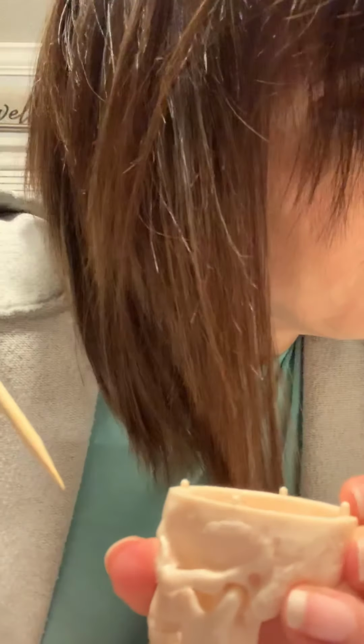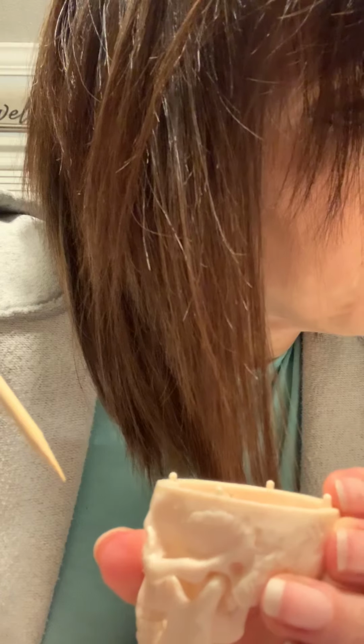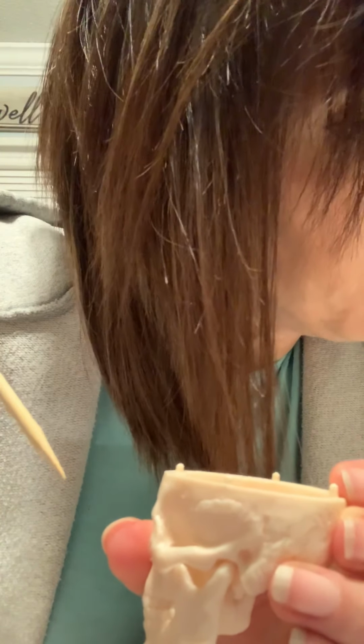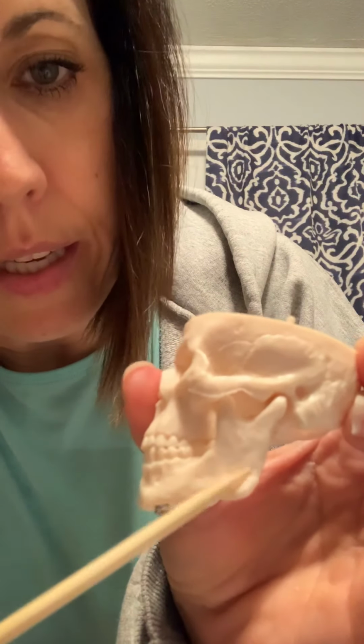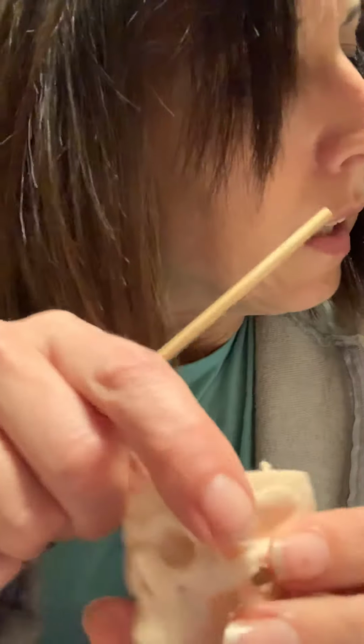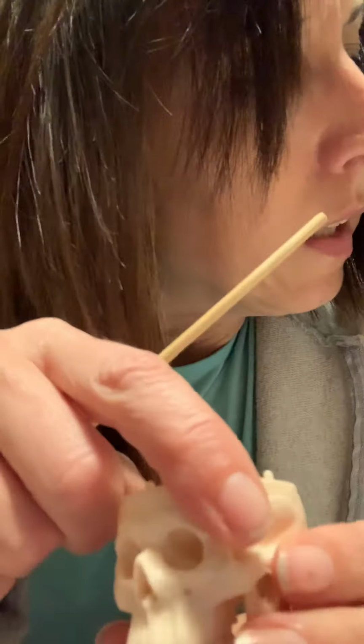Let me look at my list and see if I missed anything. I did the mandibular ramus. That would be here. Mandibular ramus would be here. And it looks like that's it. I think that's all the parts, or at least 35 for the skull. Thanks.